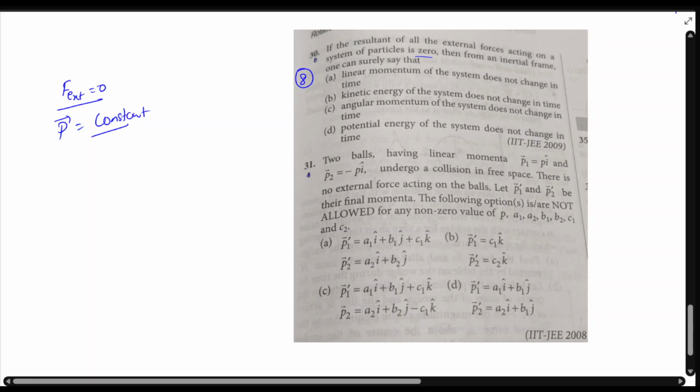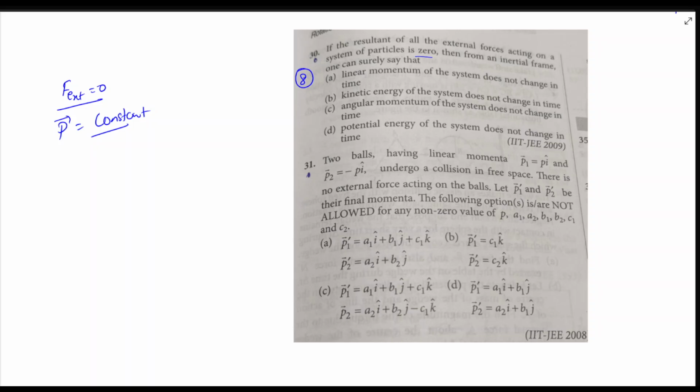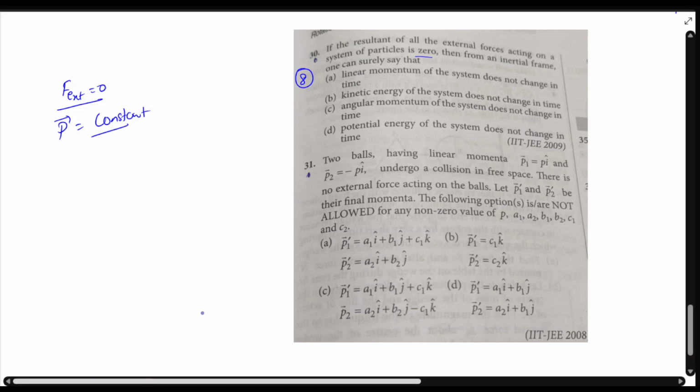So momentum is conserved or momentum is constant. Then from an inertial frame, one can surely say linear momentum of the system does not change with time. Perfect. So this is correct, right? Next, the kinetic energy of the system does not change in time.